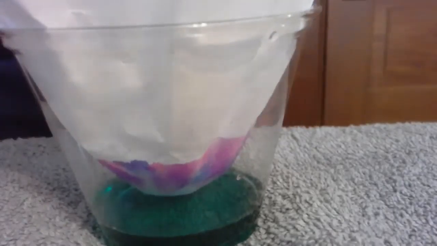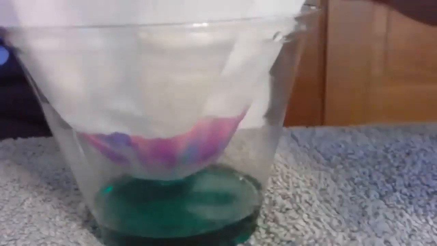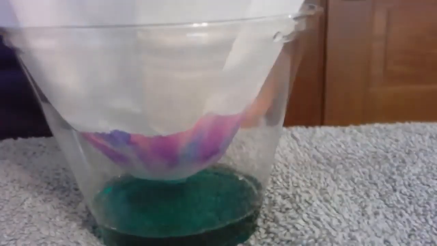The water's blue. Yes, that water is a greenish blue because of the green that I put down here. As soon as I touched that green center down at the bottom, it washed all that pigment out. So you might want to leave a little bit more space than what I did.